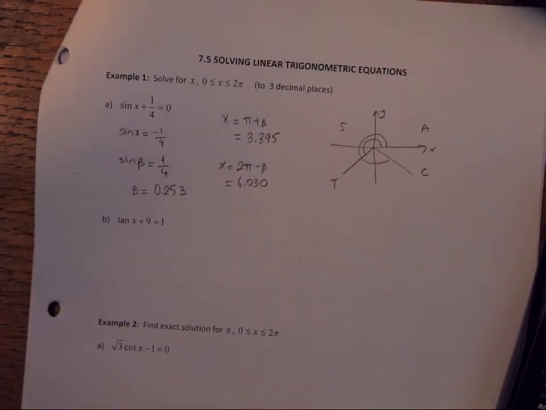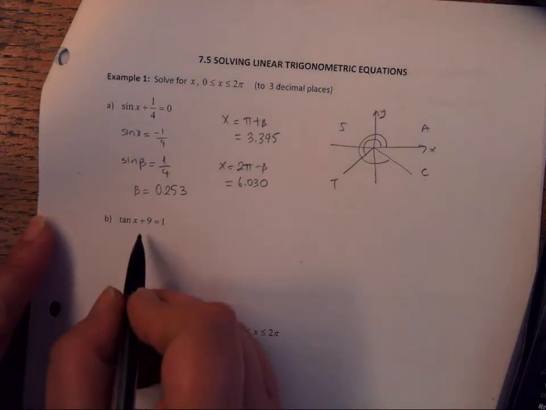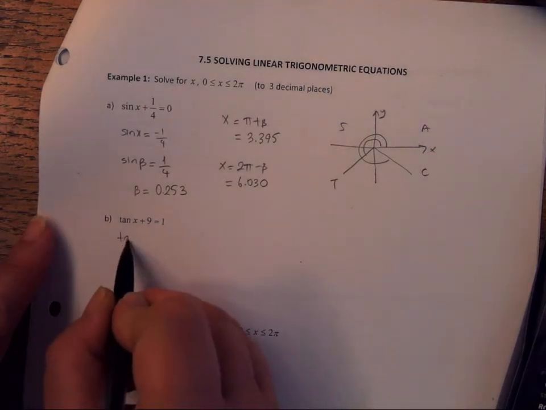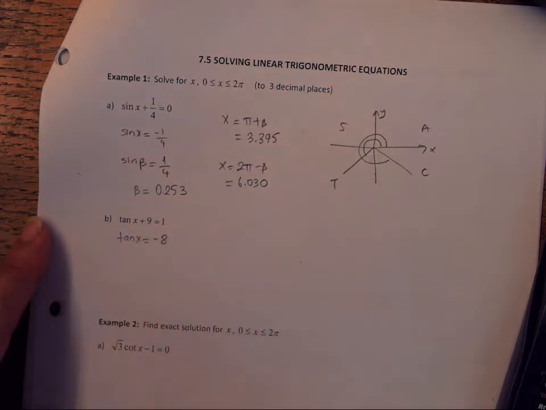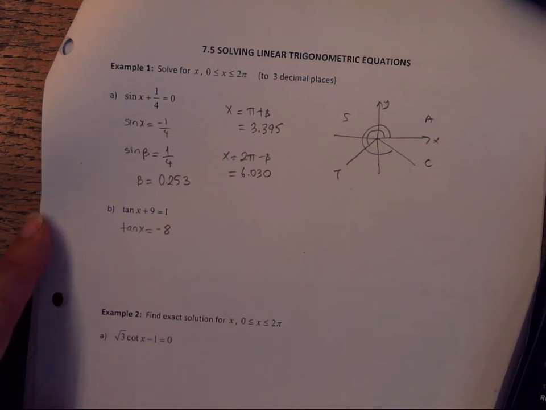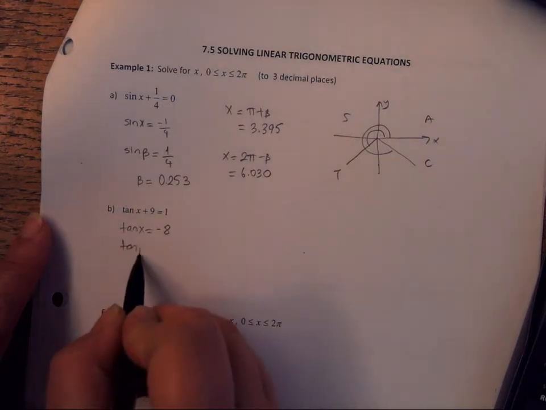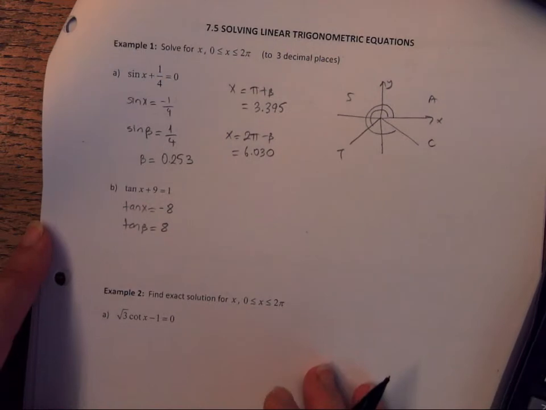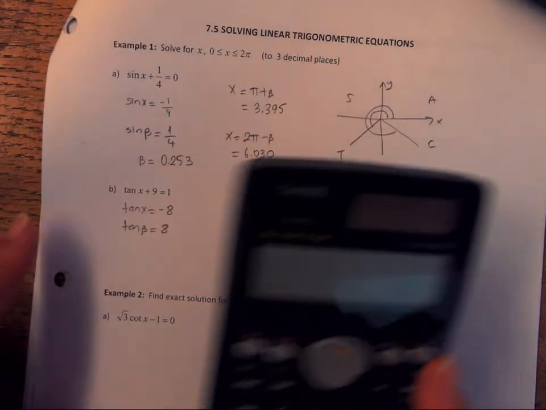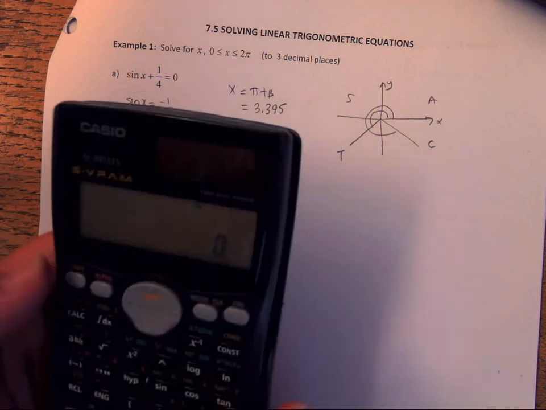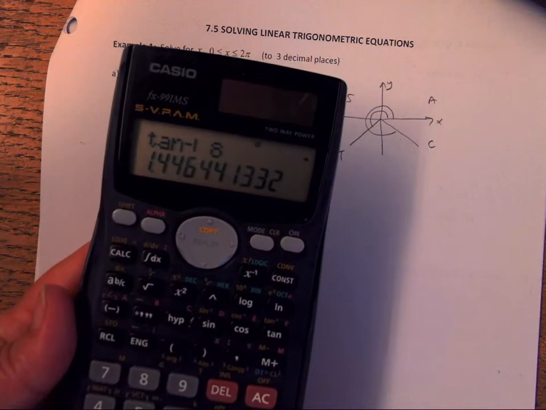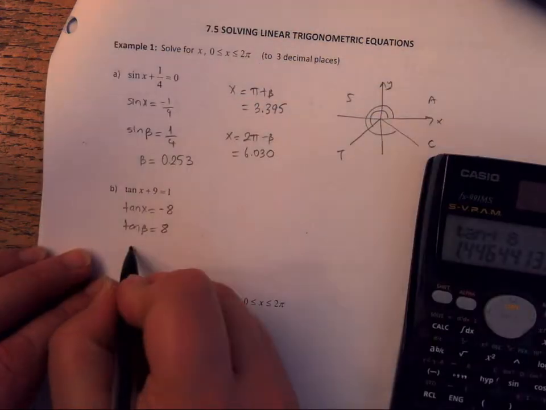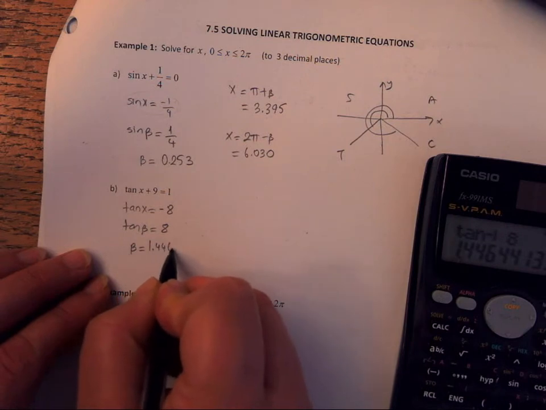Okay, let's look at the next one. Tangent x plus 9 equals 1. Again, first isolate the ratio. So 1 minus 9 gives you negative 8. Okay, then write the ratio for the related acute angle. Tangent beta equals positive 8. Then use your calculator in radians mode and do tan inverse of 8. 1.446. So beta is 1.446.